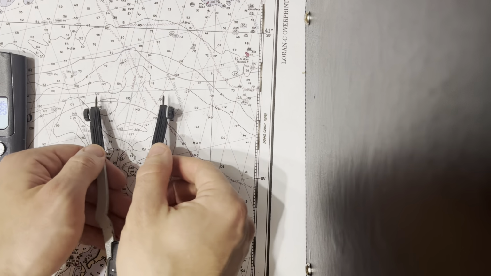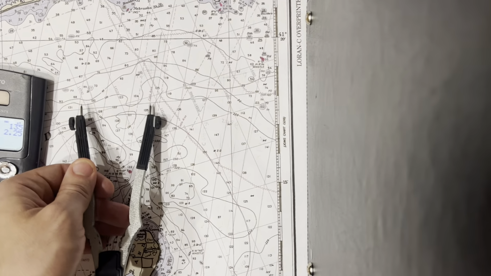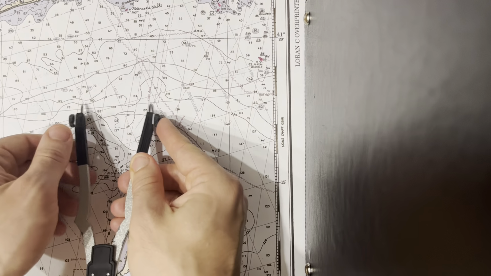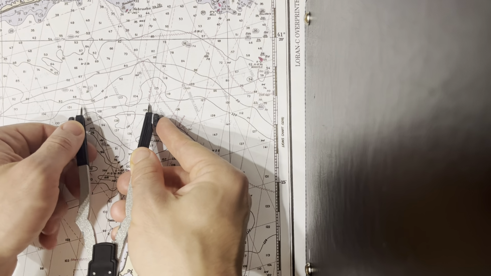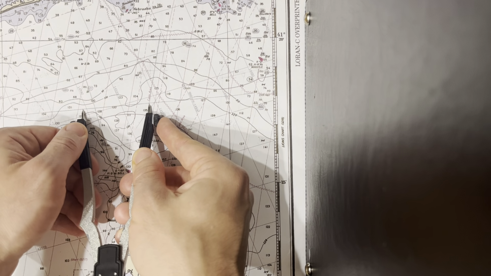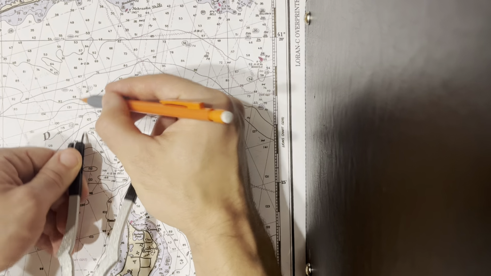So you measure a distance along your latitude scale of 2 miles, 0.1, 0.2, there's 0.25 right there. So 2.25 miles. You place the first tine where your original LOP intersects your track line. Place your second tine wherever it lands along the track line. Make a little tick mark.